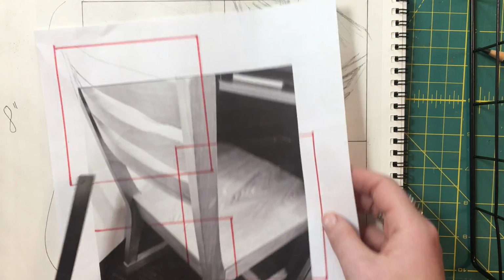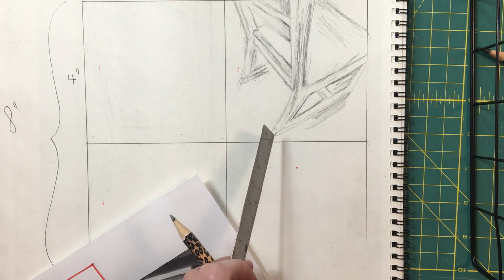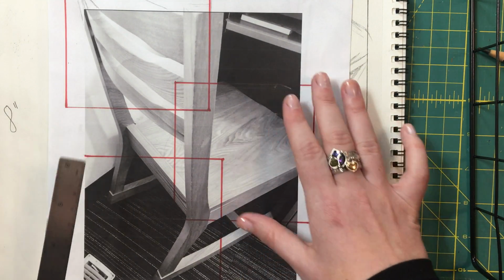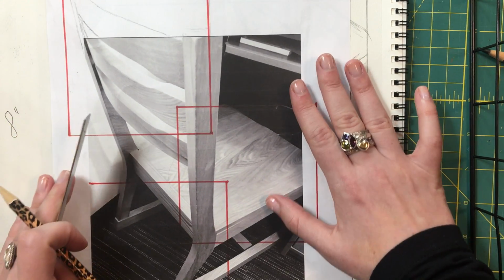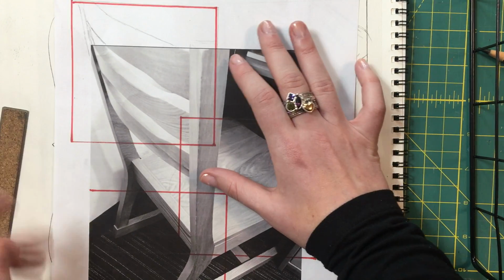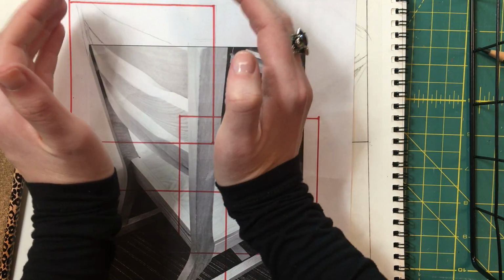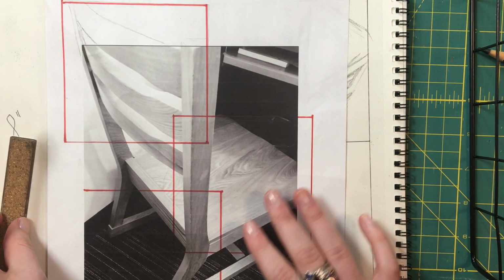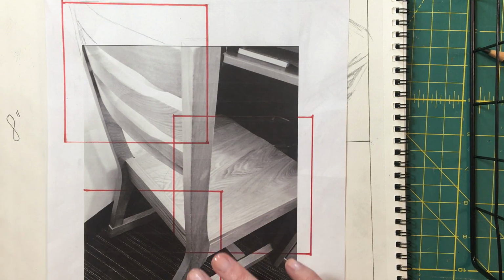Okay, in this case, I chose to include the whole chair. However, I find it interesting, if you're not a great drawer, what you could do is just zoom in on something closer up, or even closer. So it will become more abstract, which could be interesting.